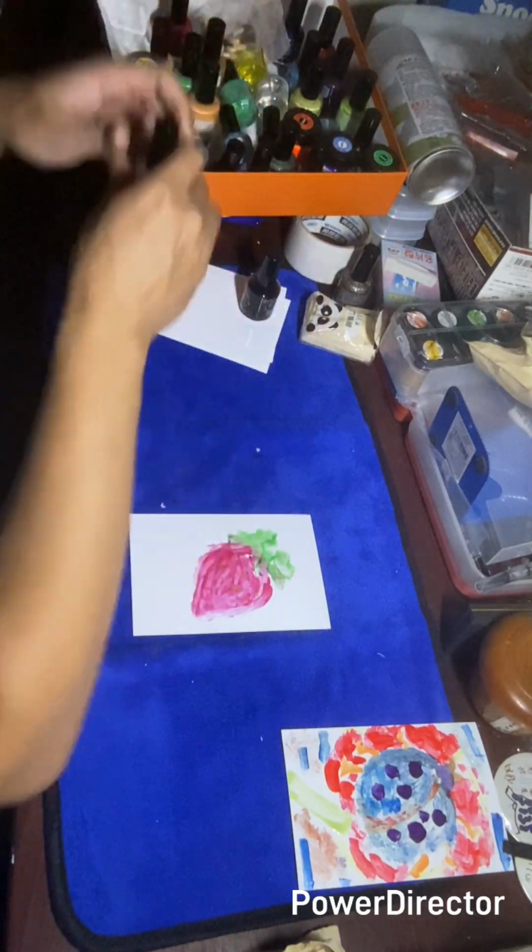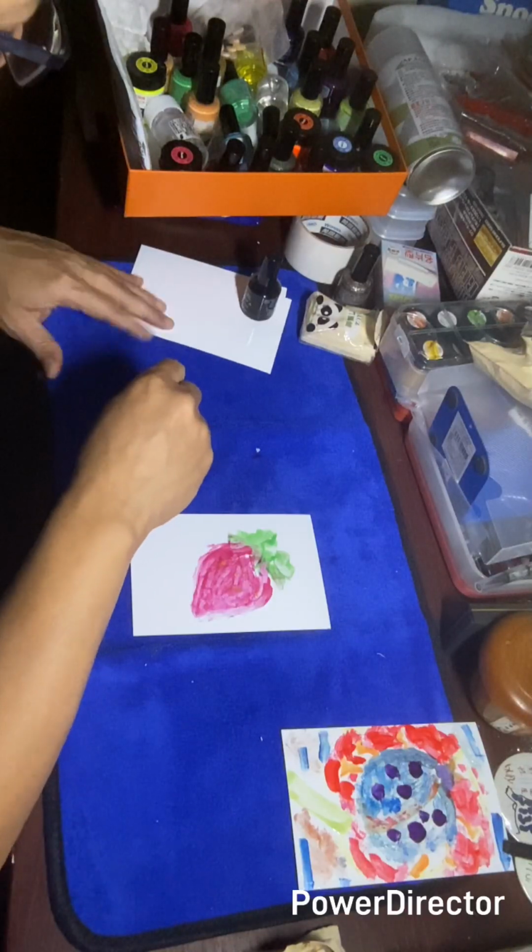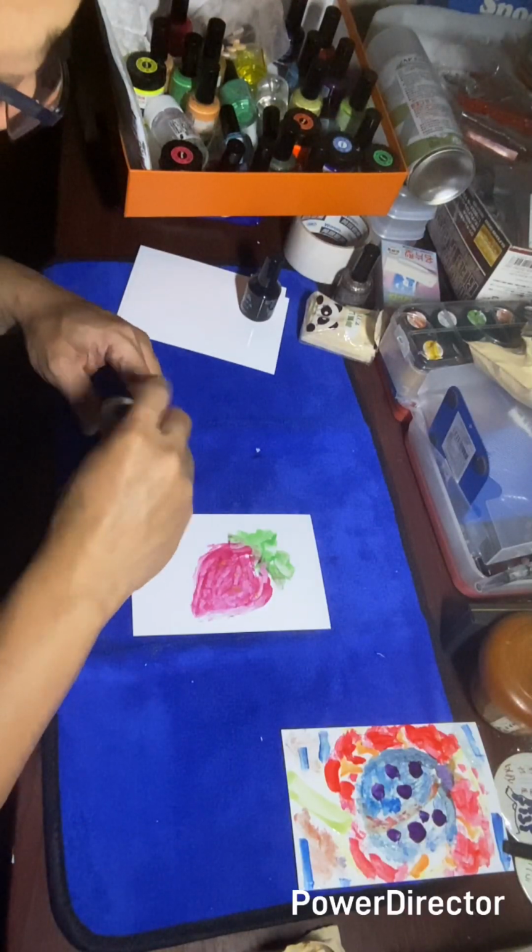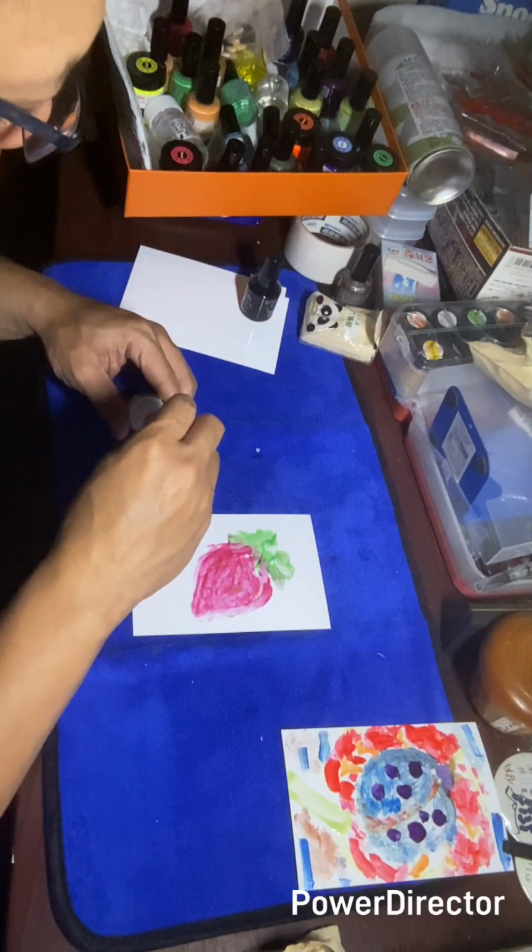White is very important when we draw a strawberry because we know it has some white color.